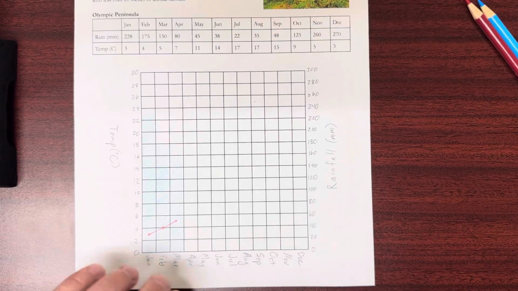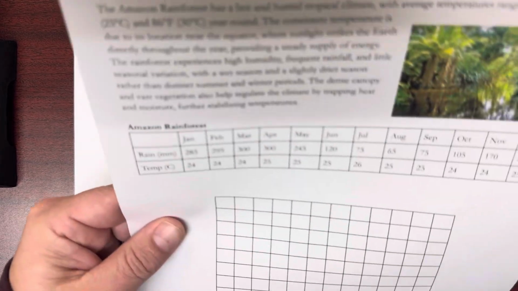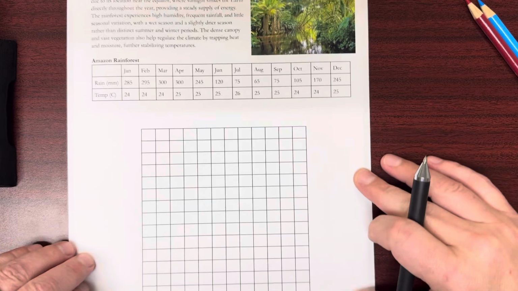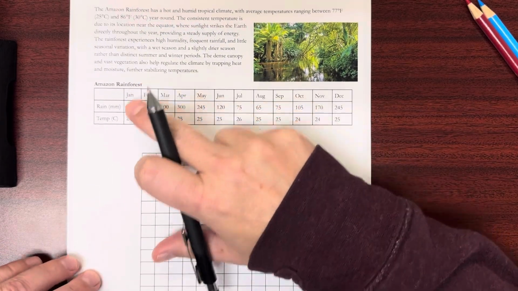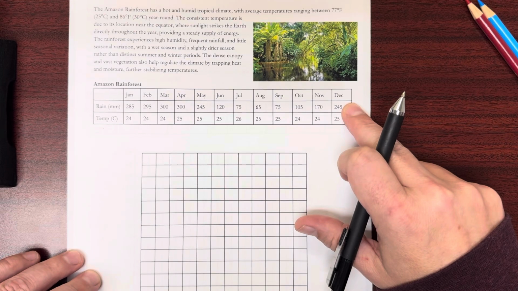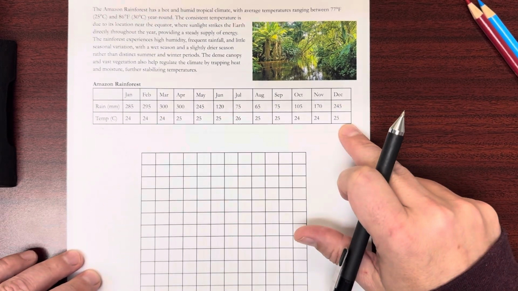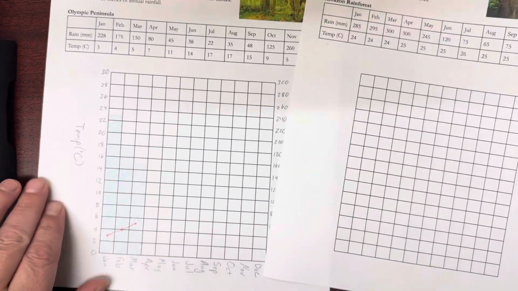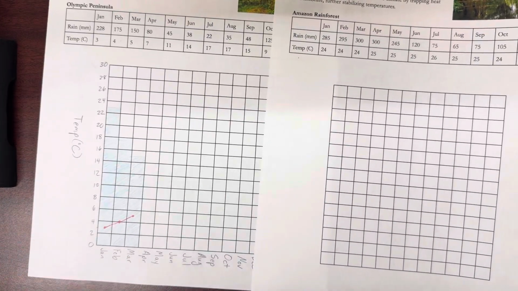And then you're going to do the same thing for the second one, which is the Amazon rainforest here. So Amazon rainforest, you'll have amount of rain and then temperature. And then you can compare these two, see how they're the same and how are they different.